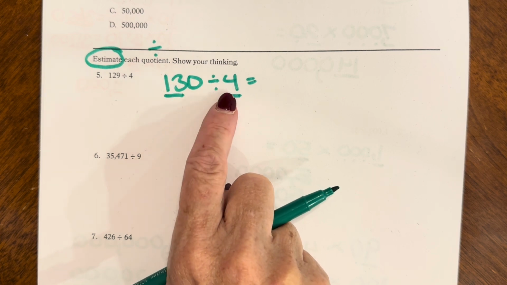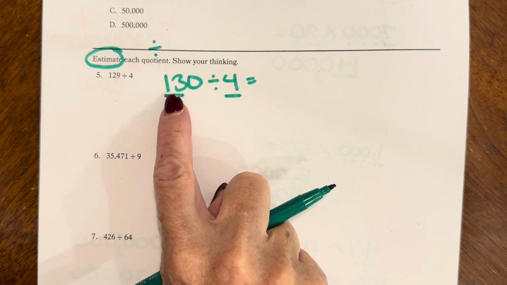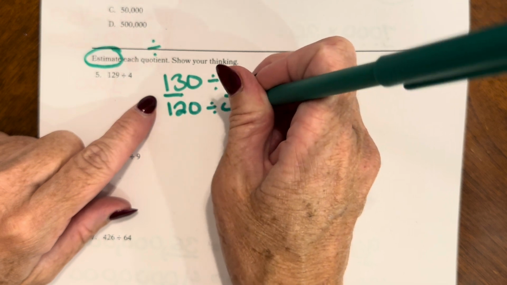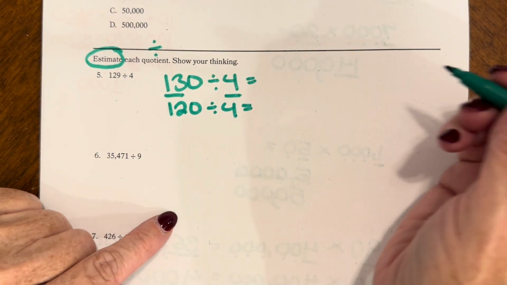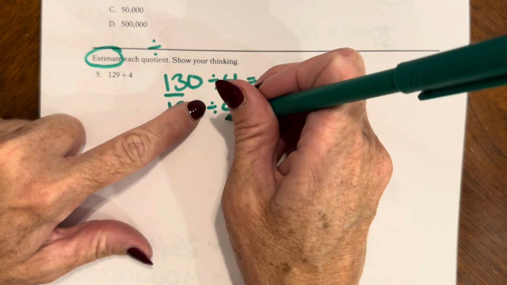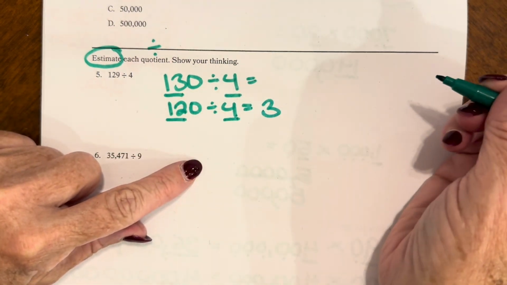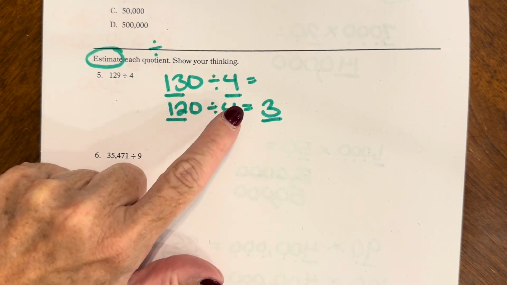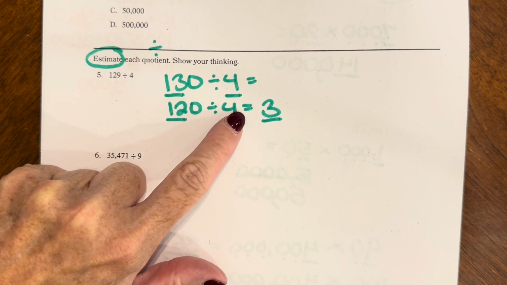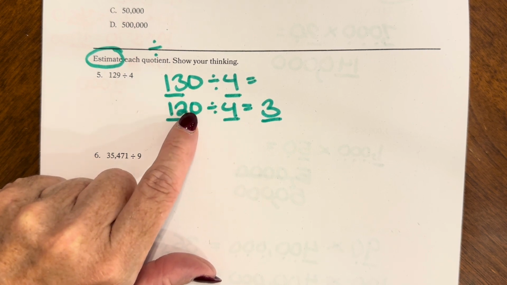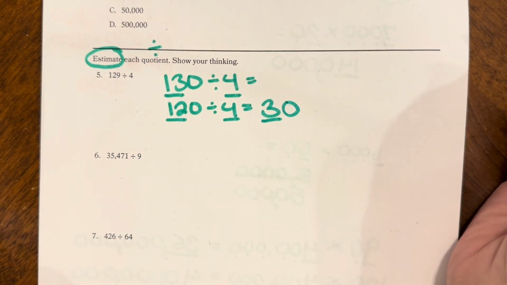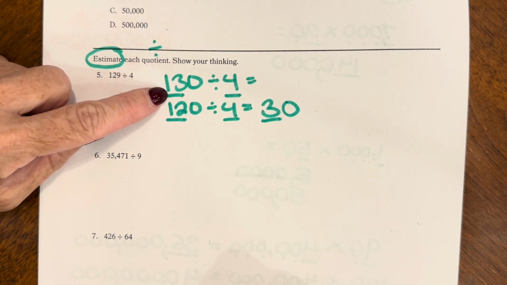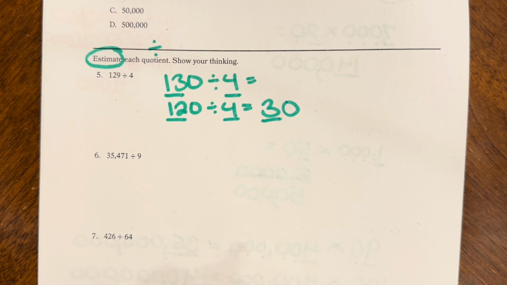That's pretty far away from here. 4 times 3 is 12. So maybe instead of 130, I might want to do an estimate of 120 divided by 4. Because then I can say 12 divided by 4 is 3. Now remember when I'm doing division, my zeros are a little different. There's no 0 here in my divisor, so I'm not going to take anything away from my dividend. So my quotient would be 30. So again, if you get stuck with a problem where it doesn't divide easily, you might want to adjust it. So let's look at our next one.